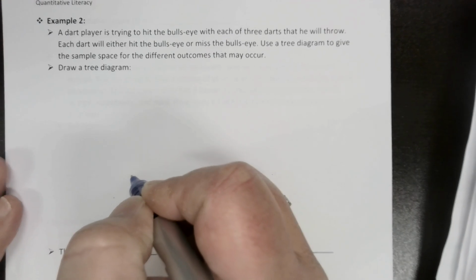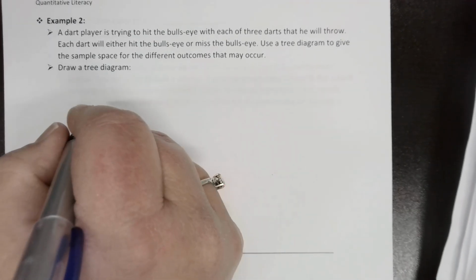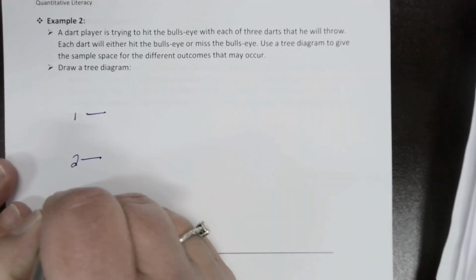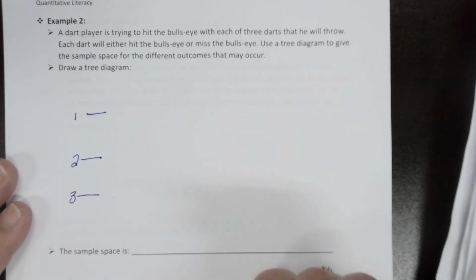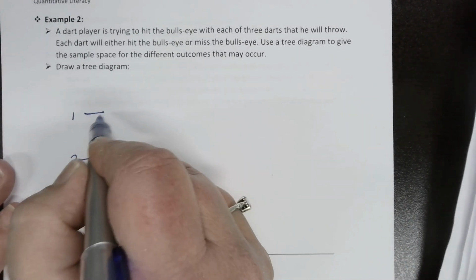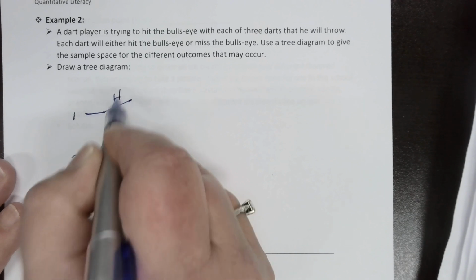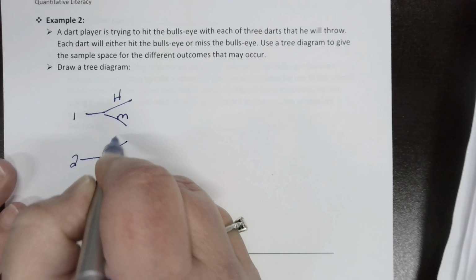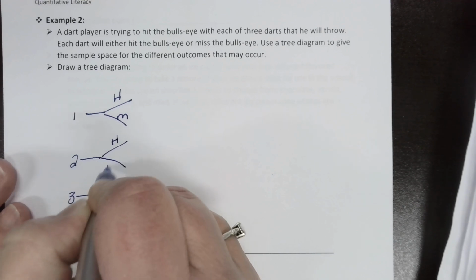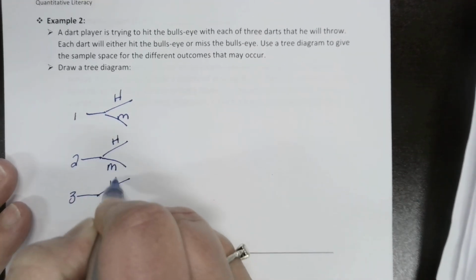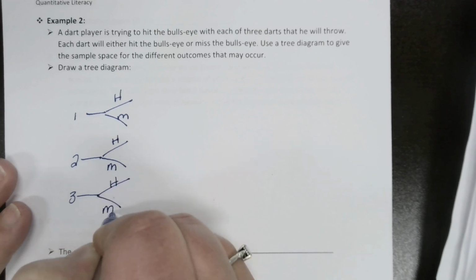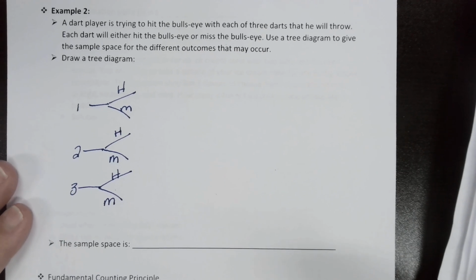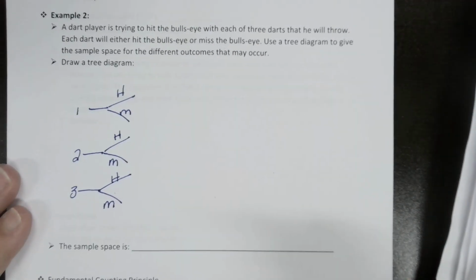Let me show you how this works, because a lot of people don't see the tree diagram, okay? He's going to throw dart 1, dart 2, and dart 3. Then he's either going to hit or miss. Hit or miss. Hit or miss. So this sample space is what we call a tree diagram.